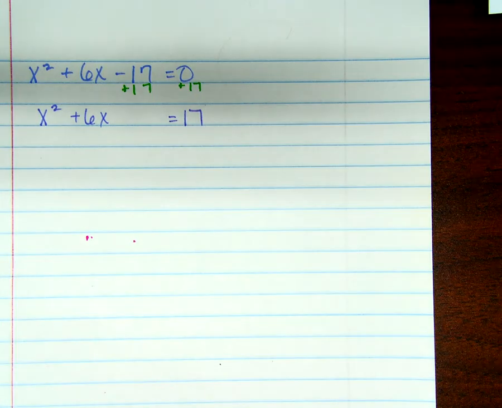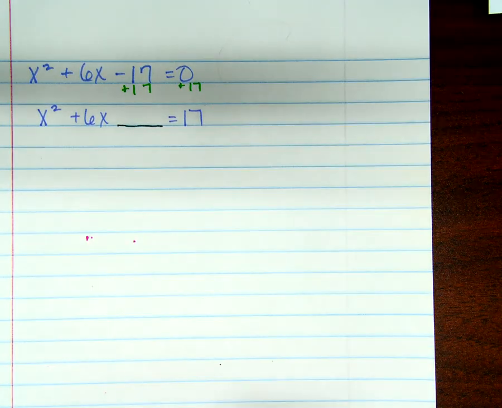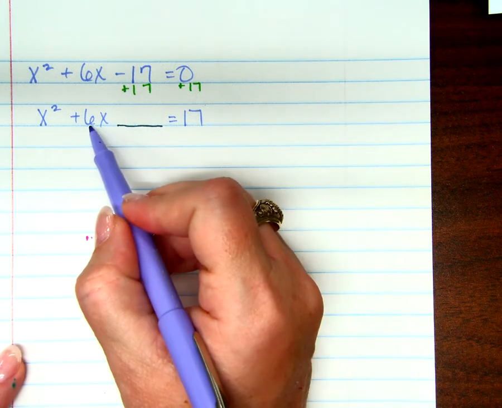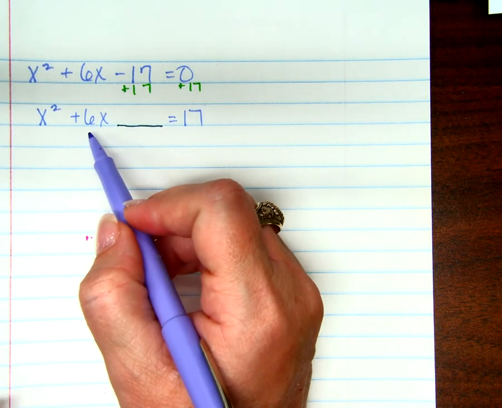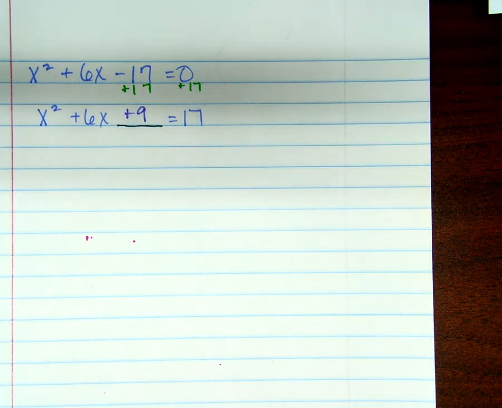Do you see what I did? I left a space. I actually draw myself a blank because I don't like to leave blanks. I want to fill in that blank. What's going to go in that blank? Plus 9. Everybody agrees? Because you said 6 divided by 2 was 3 and 3 squared? Perfect. Except now I've just changed the problem.